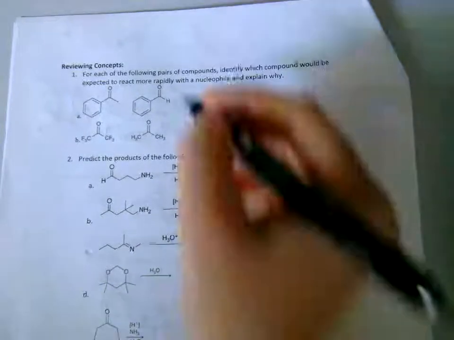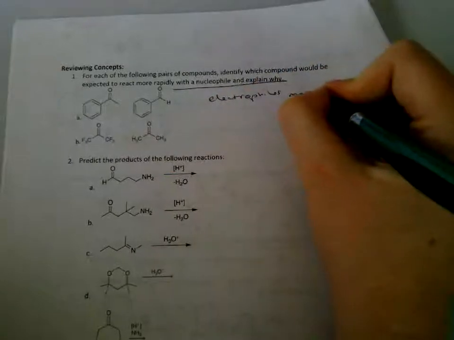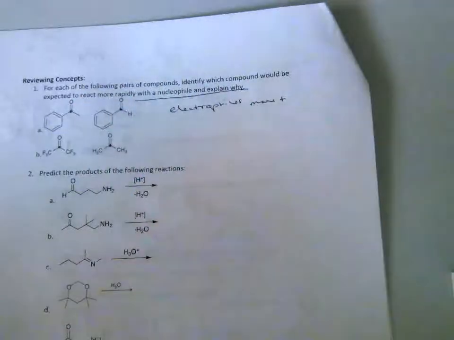Okay, so the next questions for each of these: which would be expected to react more rapidly with a nucleophile? Something that's going to react more rapidly with a nucleophile is going to be more electrophilic. And usually electrophiles are more positive, right? So we're looking for something that has the most positive center. And in all of our carbonyl chemistry reactions so far, the positive center has been right here. So we're looking at what's going to make that the most positive. So we're looking at if the things around the positive center are electron donating or electron withdrawing. That's what we're looking for.